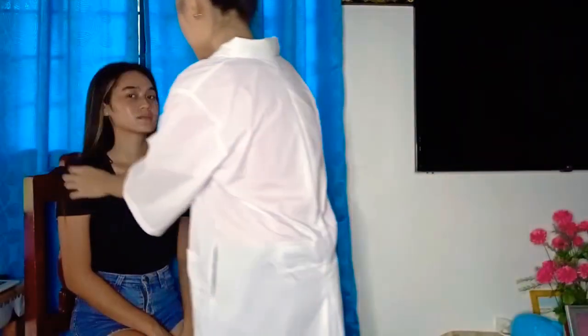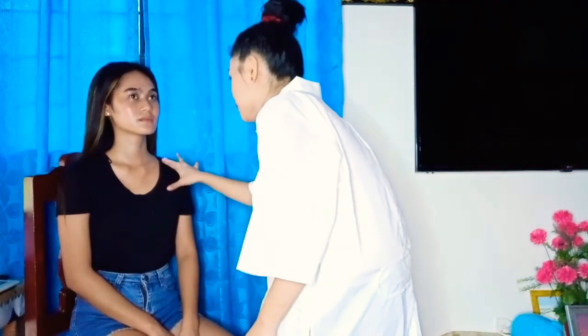So I'm just gonna put your hair at the back. So patient's trachea is in a midline position, not deviating to the left nor to the right. There's no visible jugular vein distension. There's also no presence of thyroid lumps. Okay, so patient's neck is normal as per inspection.